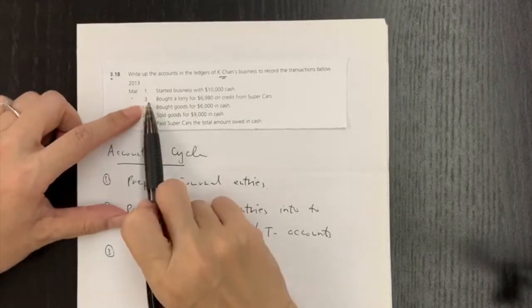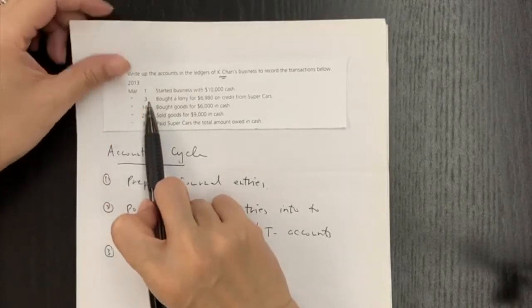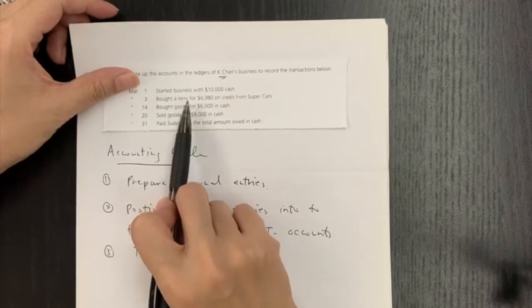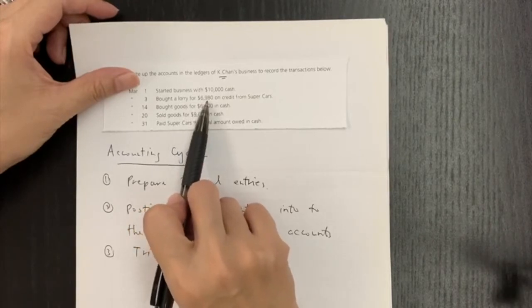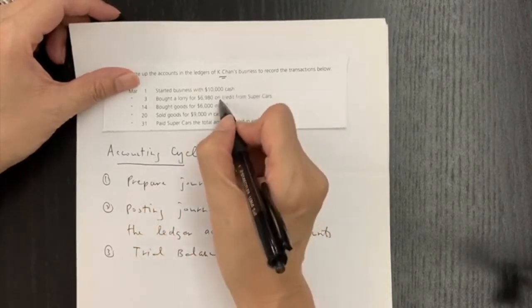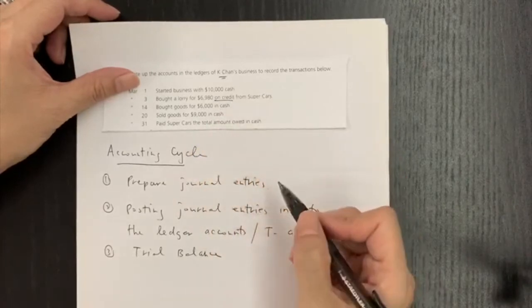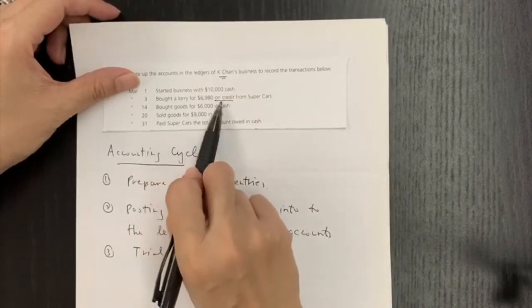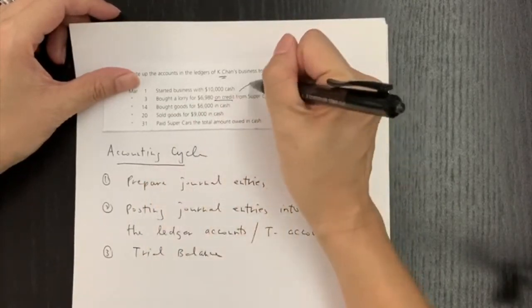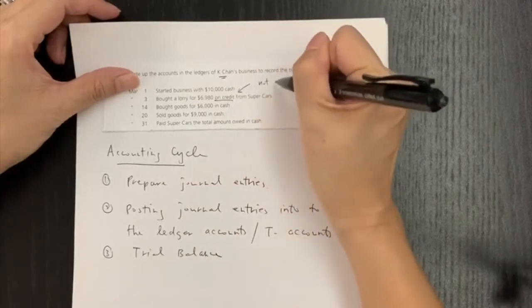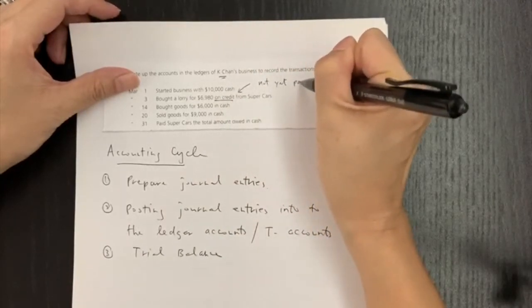Okay, next I come to 3rd of March. Now here we have bought a lorry for 6,980 on credit. Do you still remember what is the meaning of on credit? If we buy things, we must pay money. What does on credit mean? On credit means not yet paid.